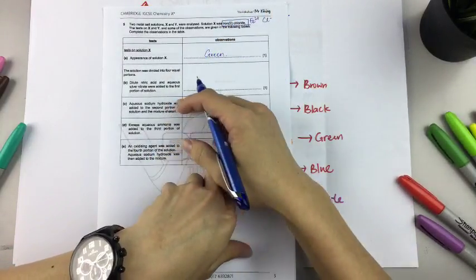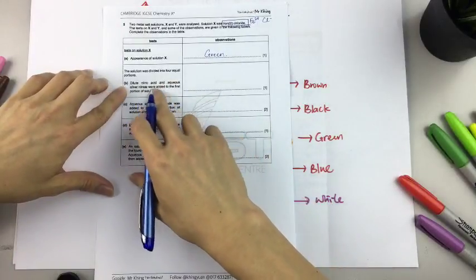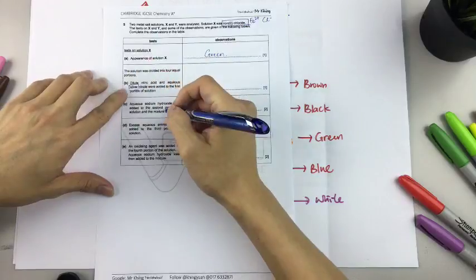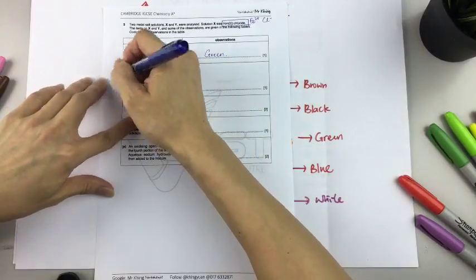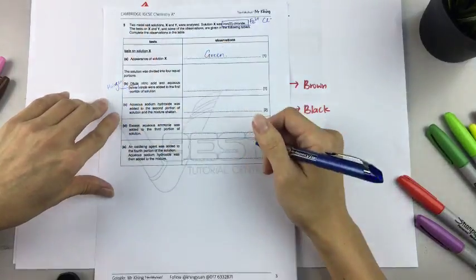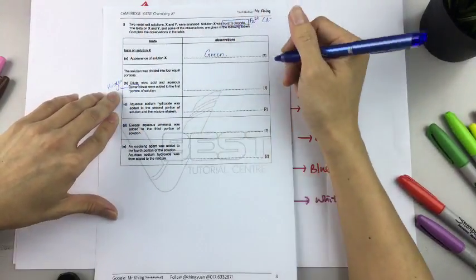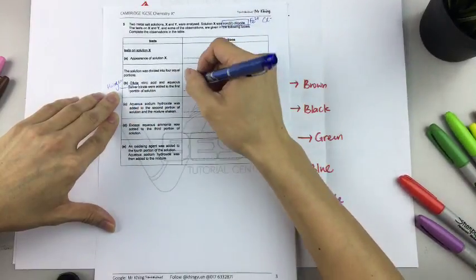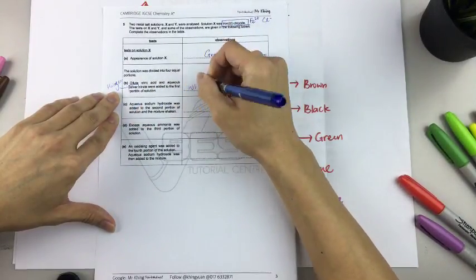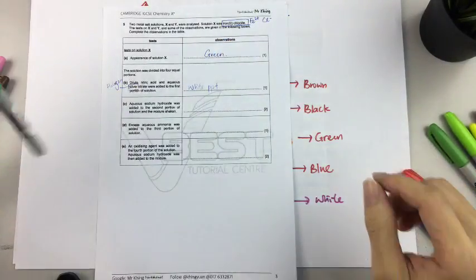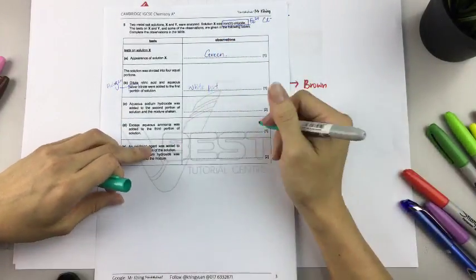Then next, dilute acid and aqueous silver nitrate were added. Can you see the word silver? Remember, whenever you see the word silver, it means it is testing for halogen, the halide ions. So you see, it contains chloride, isn't it? Silver chloride will form a white precipitate. So in this case, a white precipitate is formed.